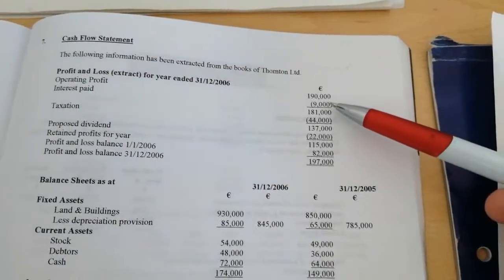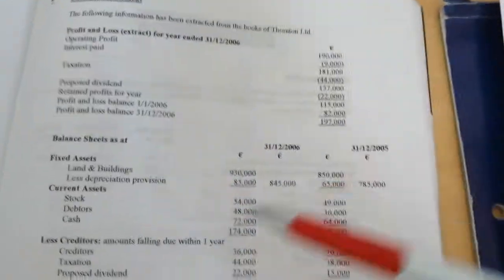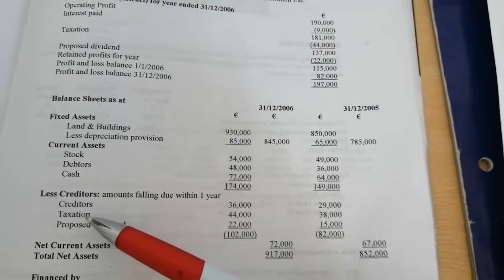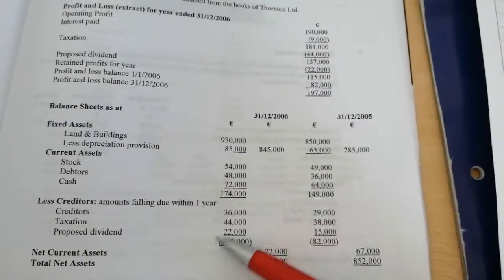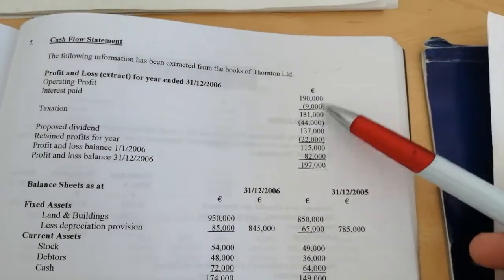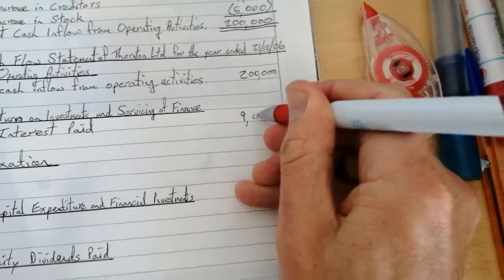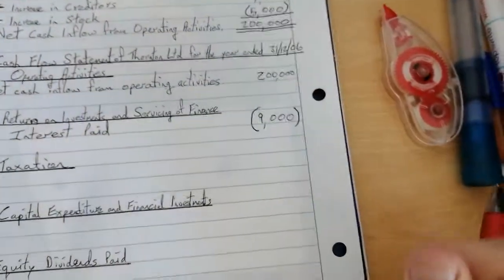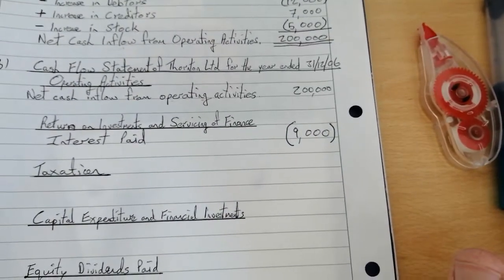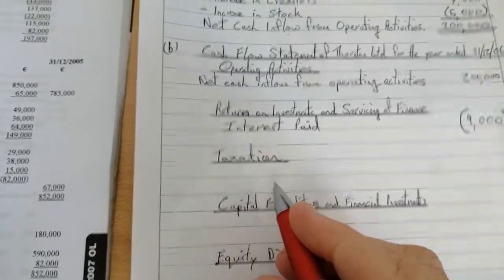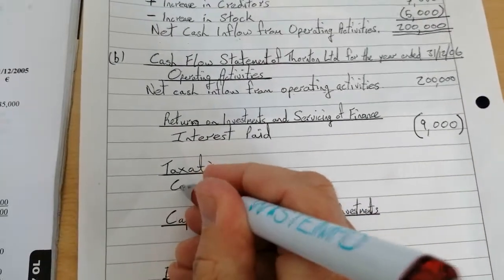Now in this case, and I'll explain it a little bit more later, since there's no bit down here that says interest due, so interest still to be paid in your balance sheet, that means you must have paid the full 9,000. So we can put the full 9,000 in over here as money that you paid during the year, and we put it in as a minus because if you paid it, it was money that went out of your bank account.